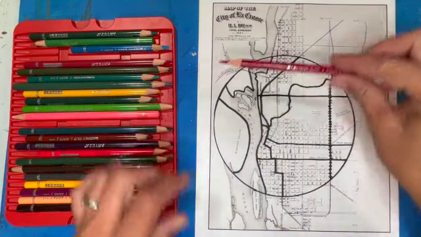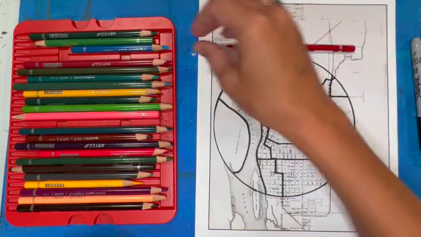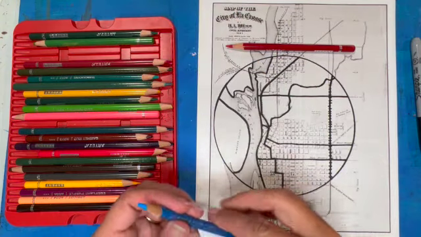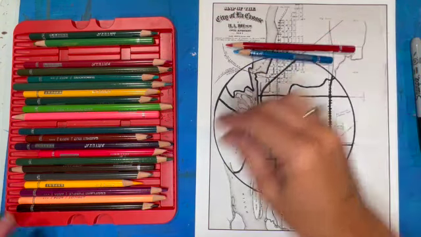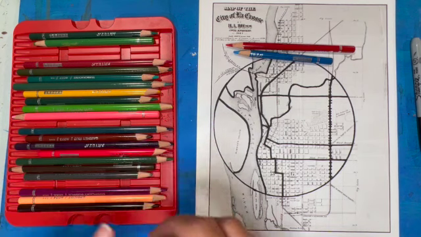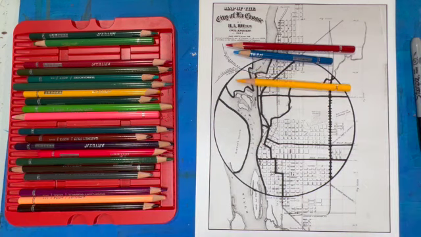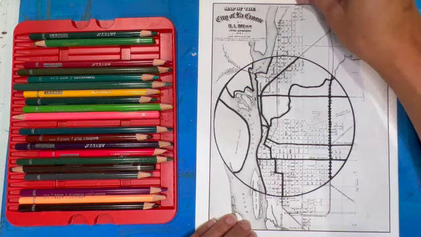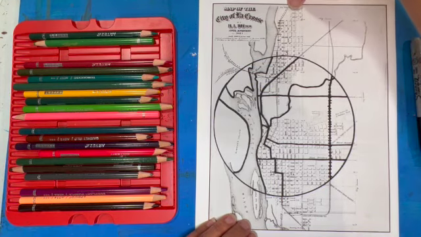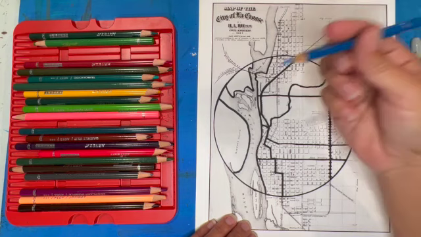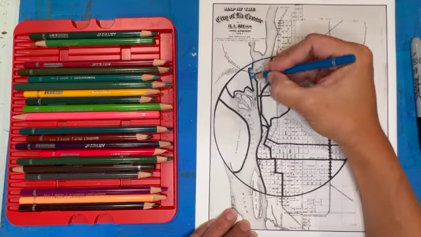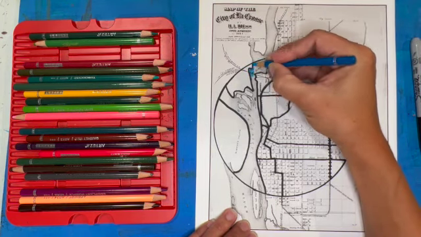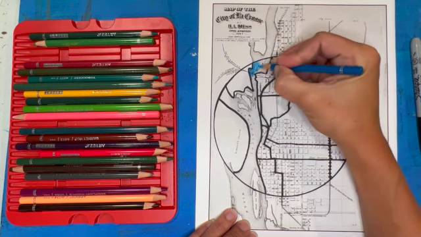Now, Piet Mondrian enjoyed using the primary colors along with white and black for some of his artwork. So today I'm going to focus on using the primary colors as well, which are red, yellow, and blue. I'm going to go ahead and start with blue. I'm using colored pencils, as you can see, but you could easily use crayons or markers or even paint for this as well.